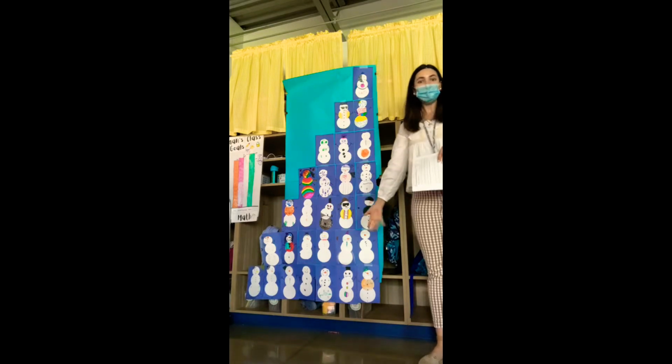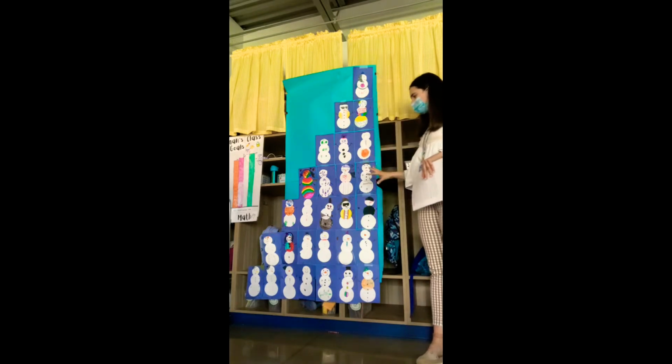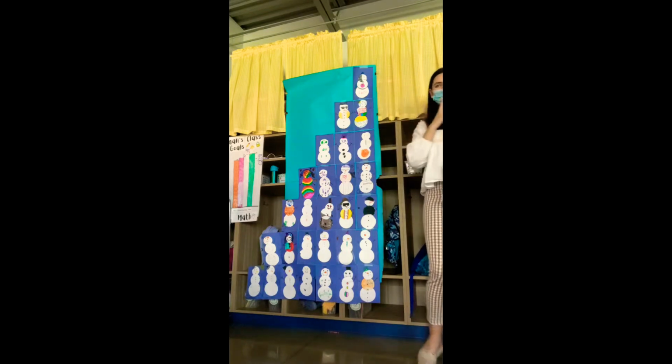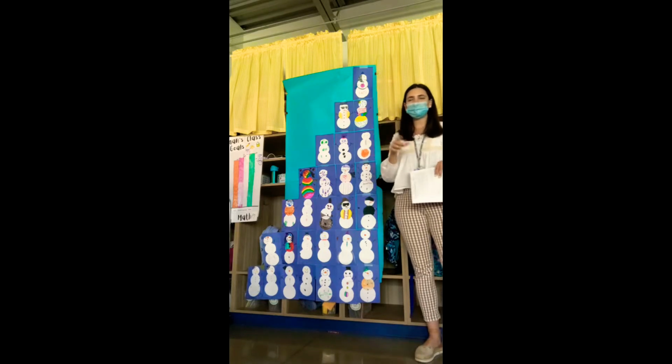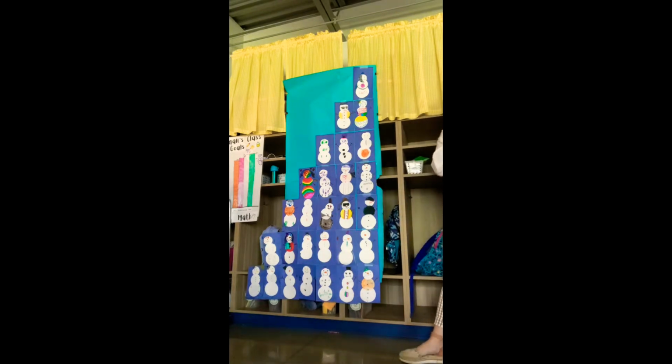Chart here, and I need you guys to first make some observations. You don't need to shout out loud. I want you to observe what you're noticing so far about our snow people chart. What are some things that you're starting to notice? You can put your hands down. I just want you to be thinking in your heads. What are some things that you are starting to notice?